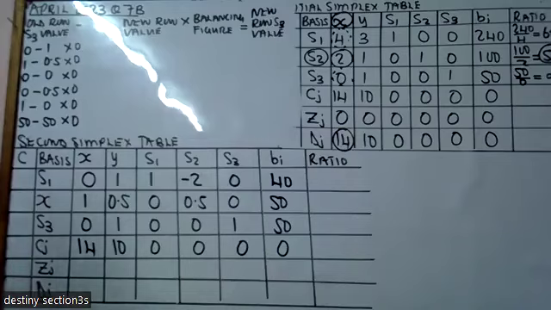Then, if the values remain, let's put these values here. The contribution margin for S1 we know is 0. For X we know it is 14. For S3 we know it is 0.